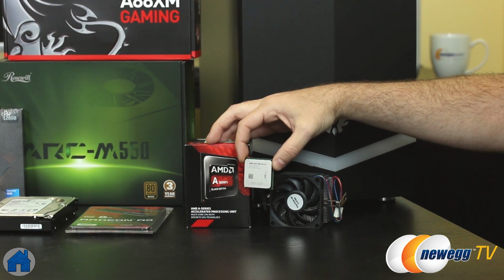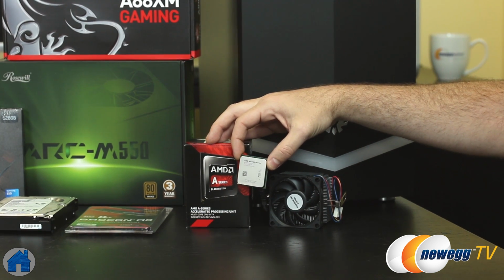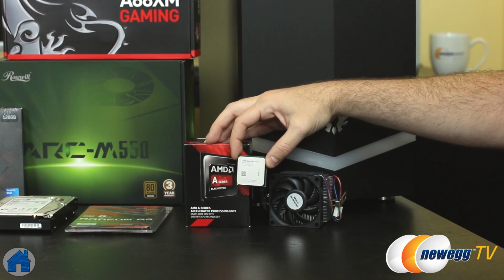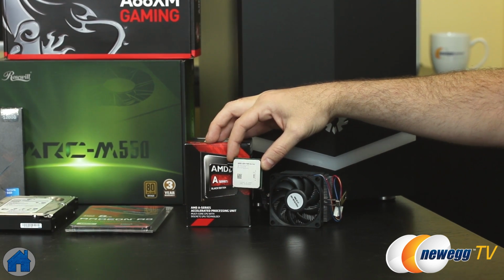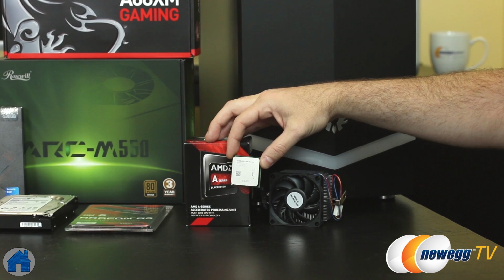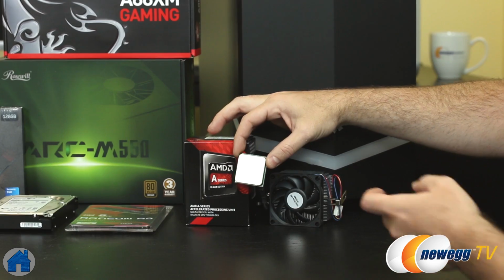Now do bear in mind that if you're looking at CPUs, they do not always include graphics across the board. So if you're looking at something like Intel's Enthusiast platform, or if you're looking for something with AMD's AM3 Plus socket, you might need that add-on graphics card as well, so bear that in mind. This particular one uses the FM2 Plus socket, so that's what we're going to need for compatibility.